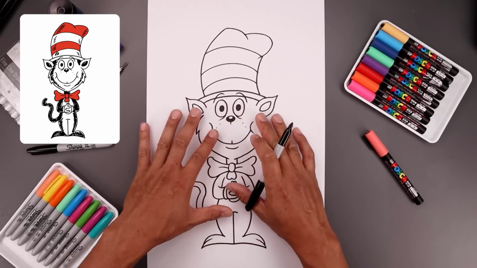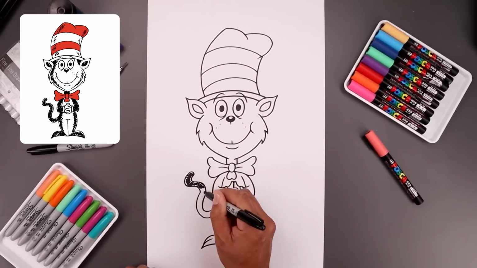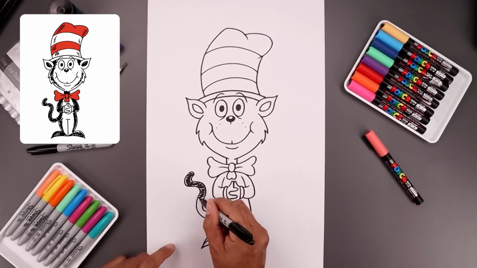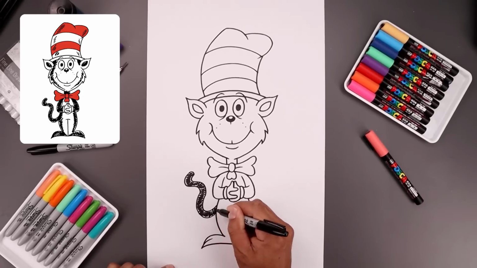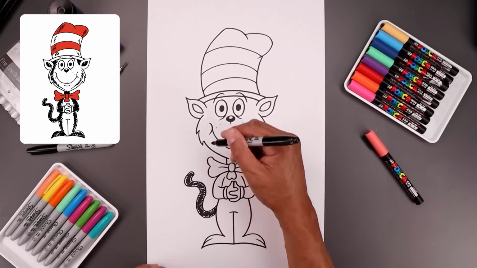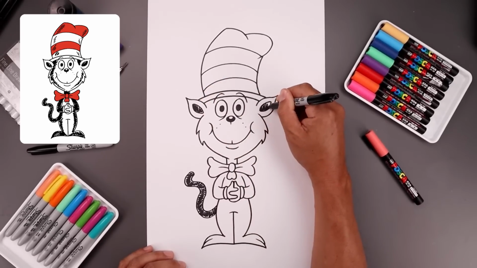Let's go back and add that signature shading to our character. We're going to start with the tail. Starting from the end, I'm just going to draw a zigzag pattern going across towards the inside. And we want to leave some gaps in between, so we're just roughly shading this in. Let's shade in the ears. Again, just leaving some white space in between.